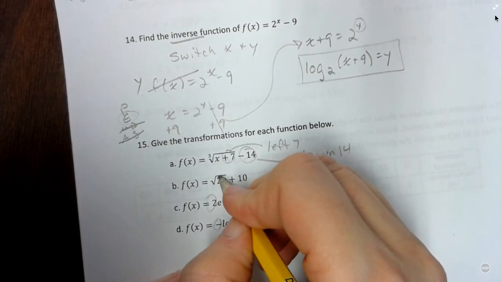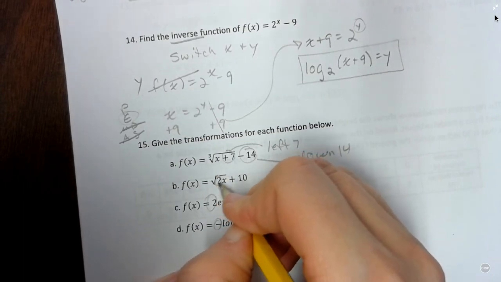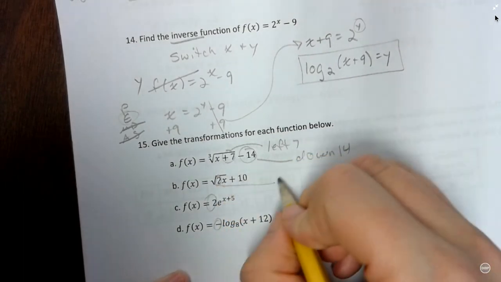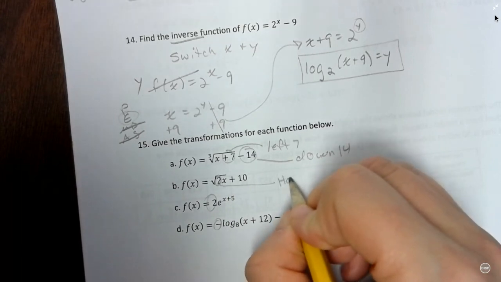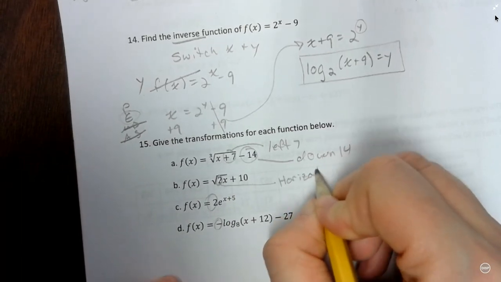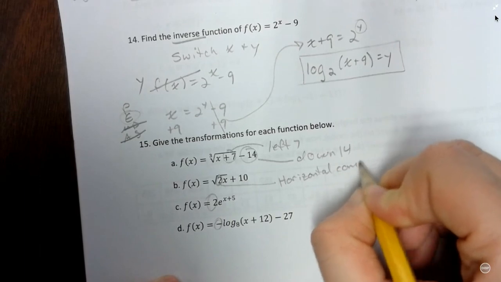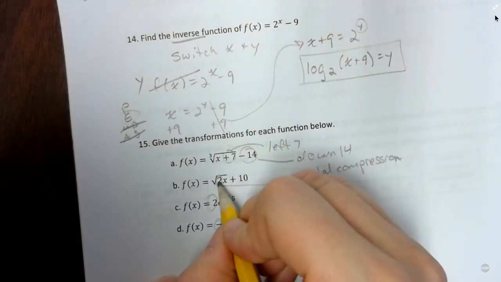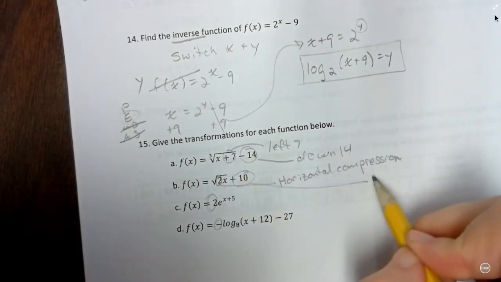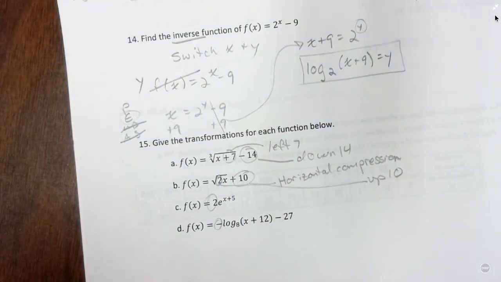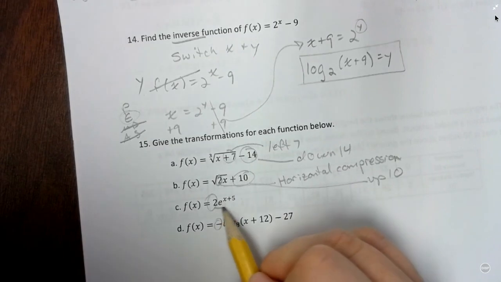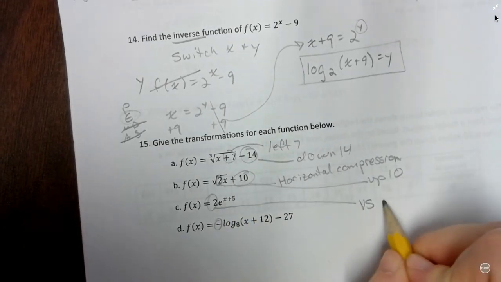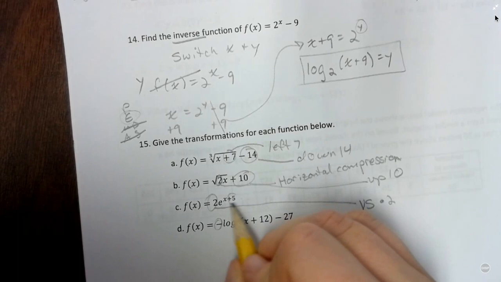And then, this, I don't think it's on the test. It's going to be a horizontal compression, because it is inside the symbol, right? Right inside there. And then up 10. And then I have a vertical stretch by 2.